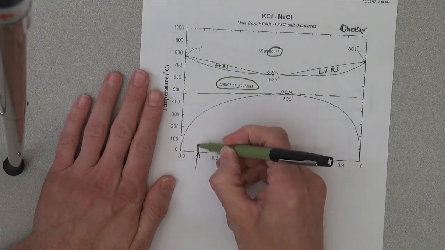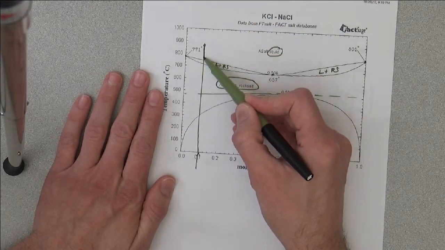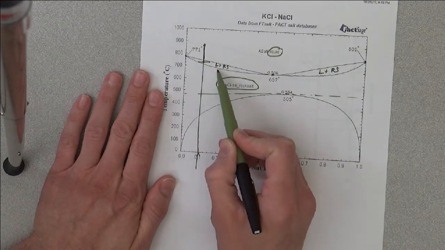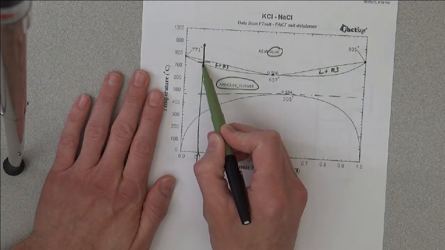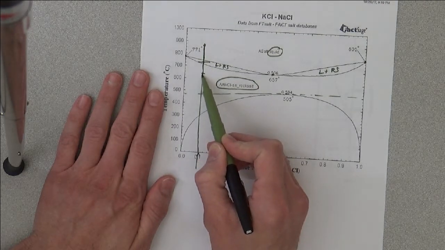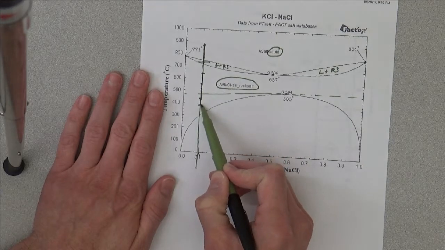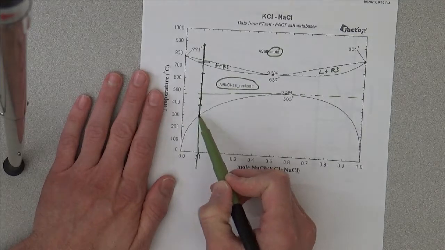Let me start by saying, let's say we start over here. Heat it up, cool down, liquid. Here we form liquid plus the rock salt structure. Keep cooling. Now we have rock salt structure. We keep cooling, rock salt, rock salt. Now here we start to nucleate a second phase.